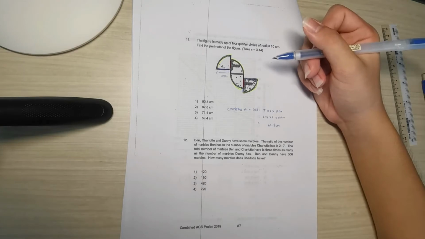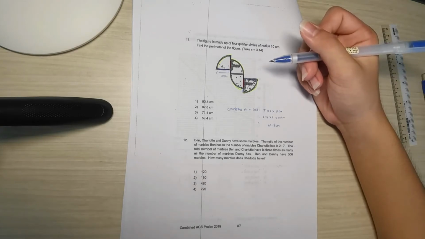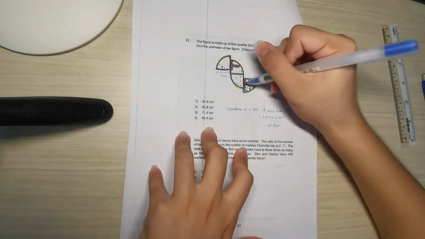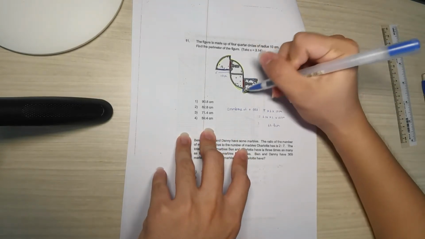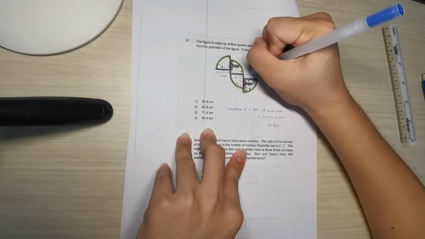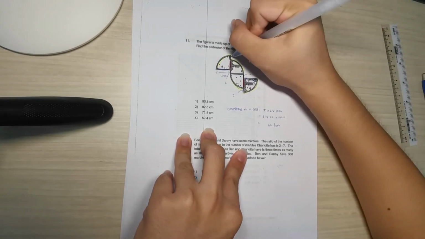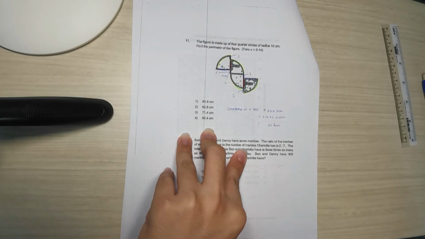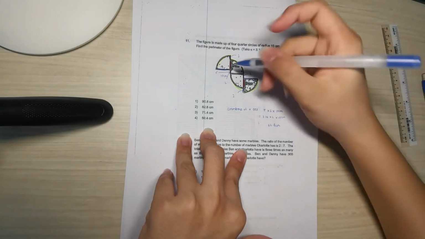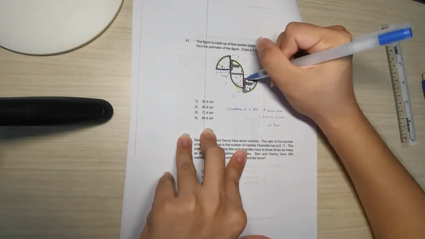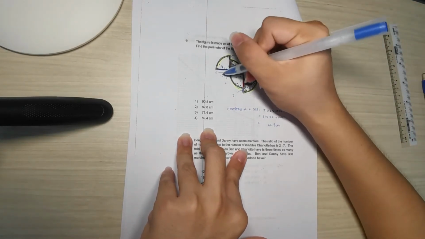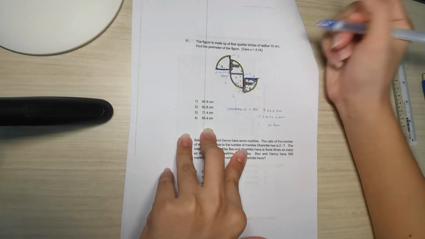Am I right? No. I mean not these two parts. This part is 2 cm, this part is 2 cm. So let me label 2 cm, 2 cm, 2 cm, and 2 cm. So there are 4 2 cms. Yeah. And we still have these two, which are 10 and 10.